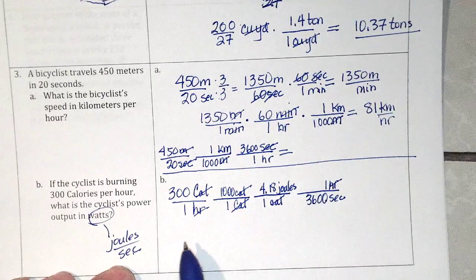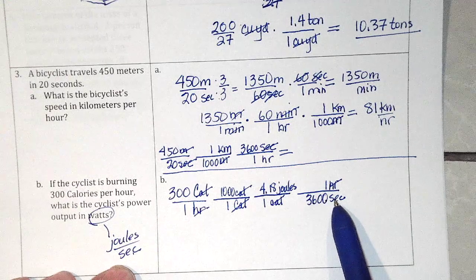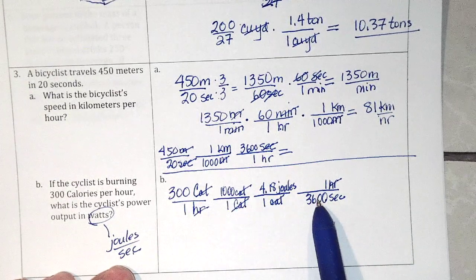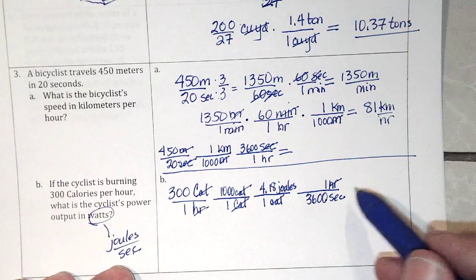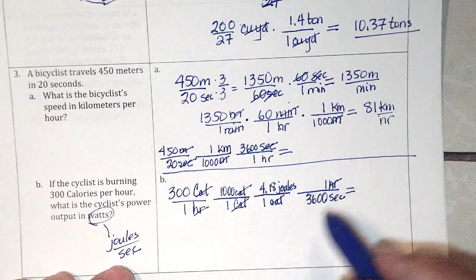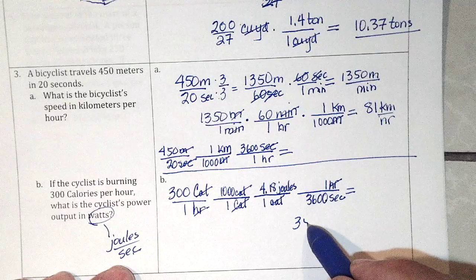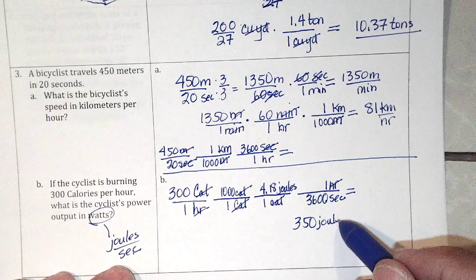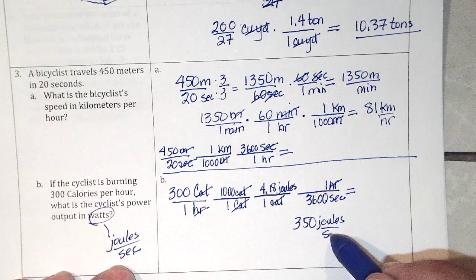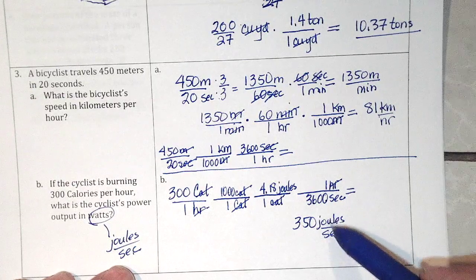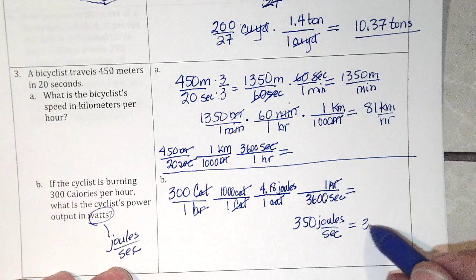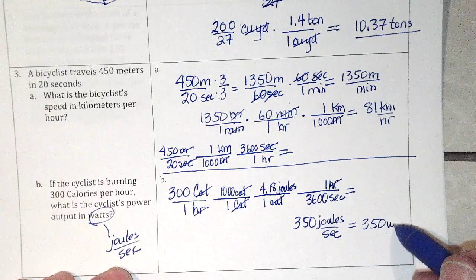And then our final units would be joules per second. And we take 300 times this times 1,000 divided by 3,600. And we end up with 350 joules per second. And every joule per second is a watt, so we get 350 watts.